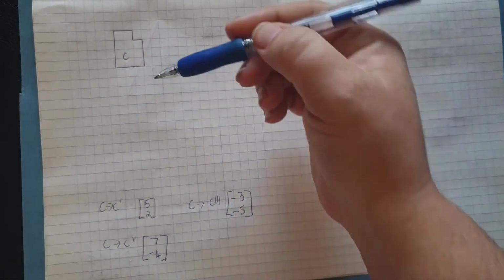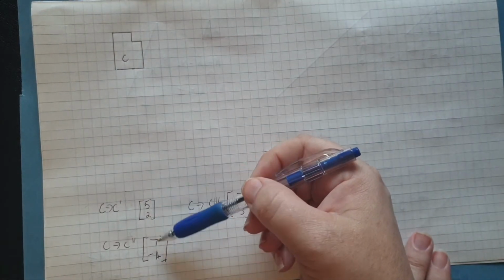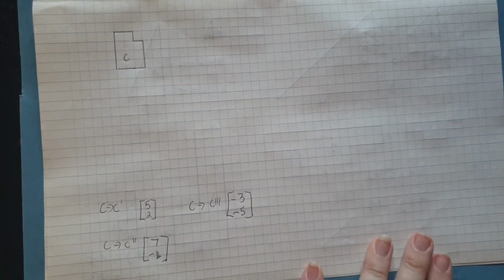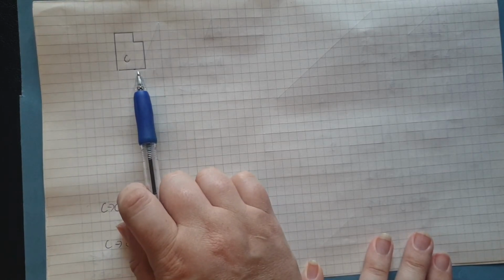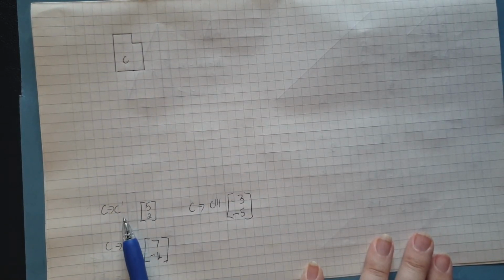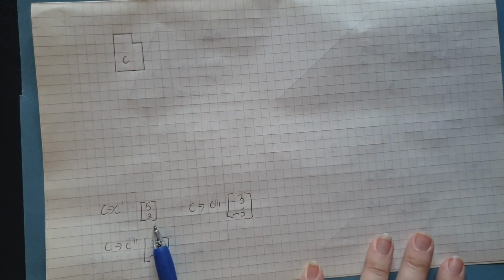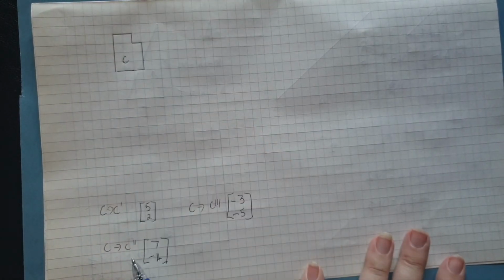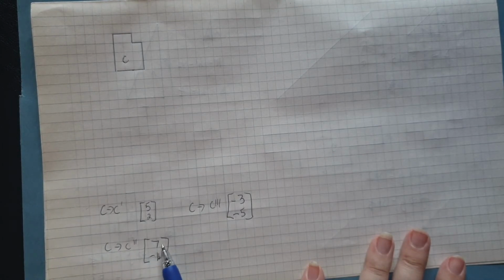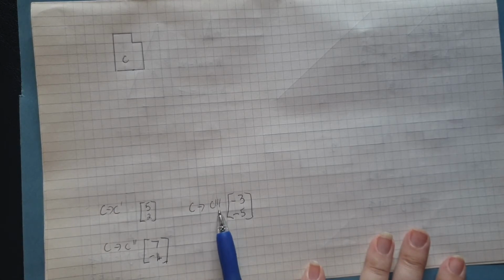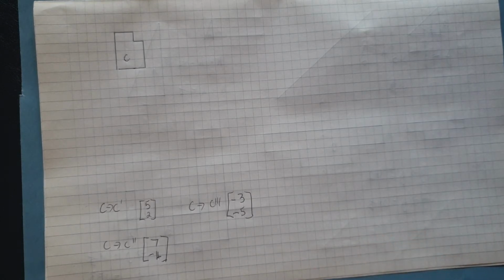Okay, straighten that up. Right, so here we have a shape, and here we have 3 vectors. I want you to draw from shape C to the first image of C on the vector 5, 2. From shape C to the second image of C on the vector 7, minus 4. And the third one from shape C to the third image of C on the vector minus 3, minus 5. As normal, pause the video, draw it out, check back in to see if you agree.